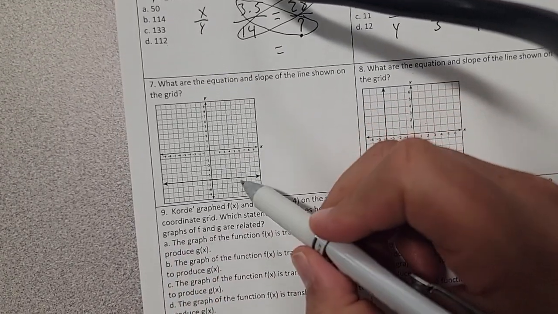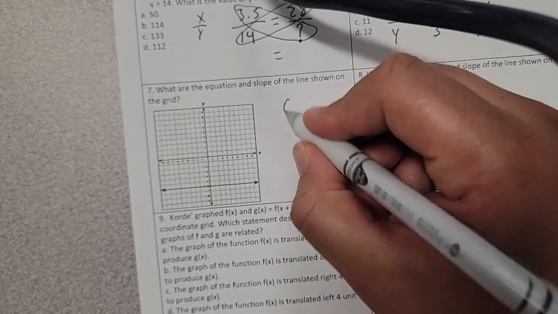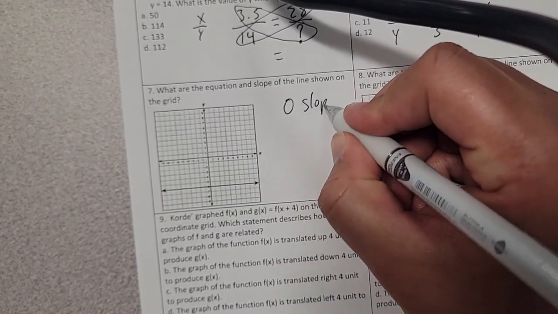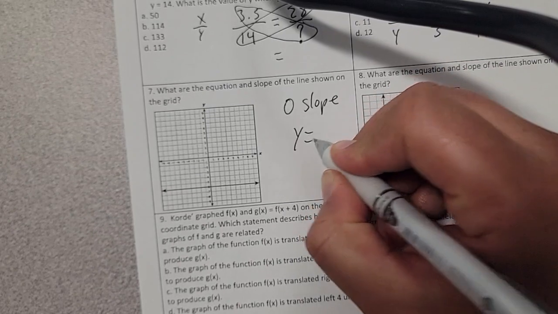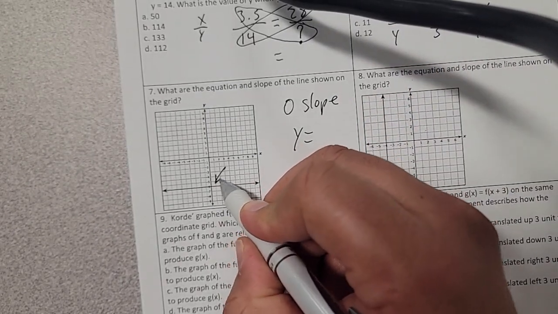All right, so here, when we have a straight line going to the left and right, this is a 0 slope. It's going to be y equals whatever this number is. So look for that number.